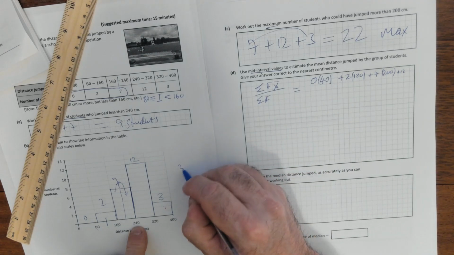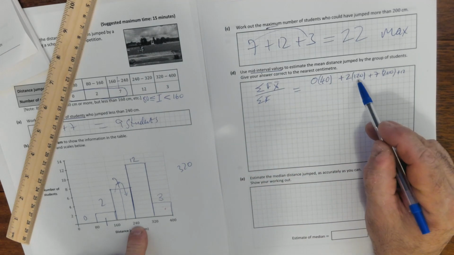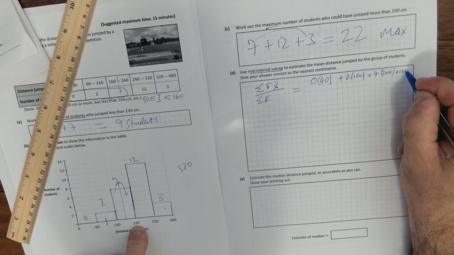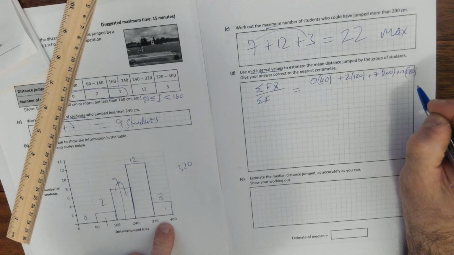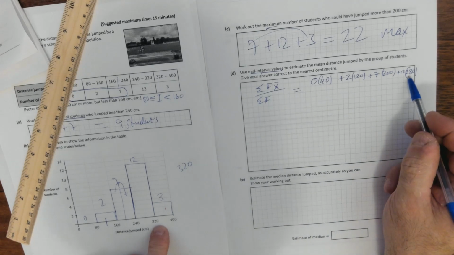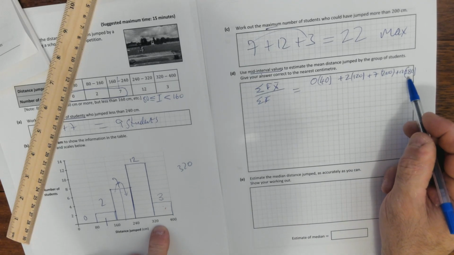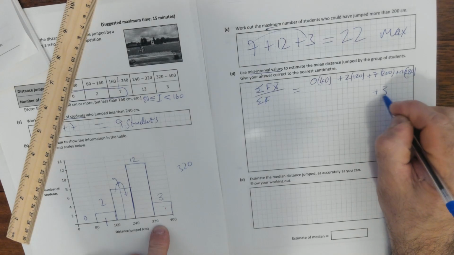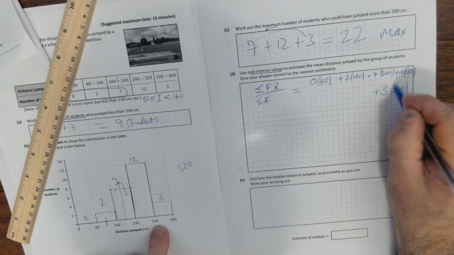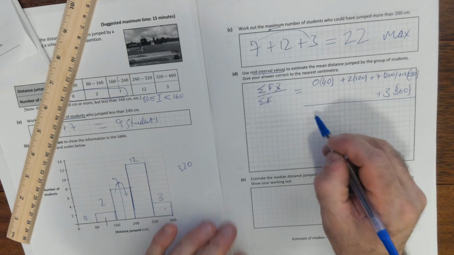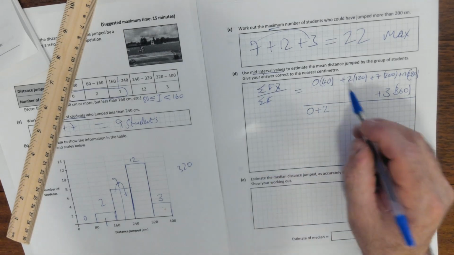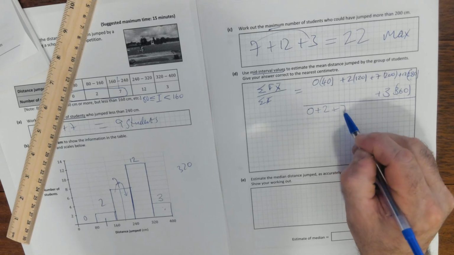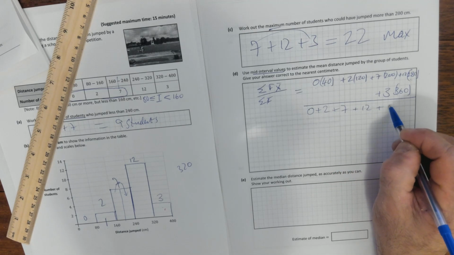I'll just quickly check. I should be going up 80 each time, that's right. So I'll go up to 280, and I'll go up 80 again from there to 360, and I have 3 times 360, all over the total, which is the total of the f's: 0 and 2 and 7 and 12 and 3.